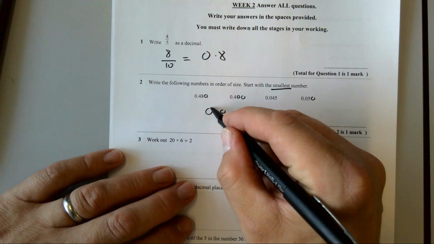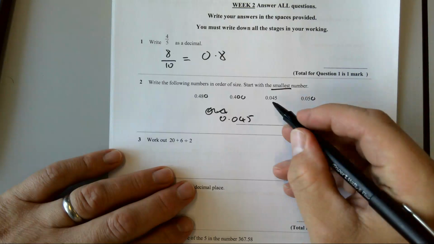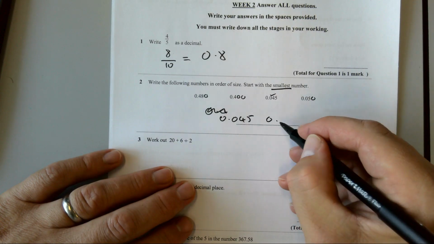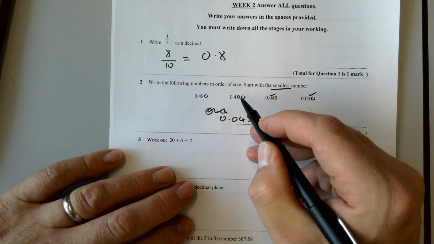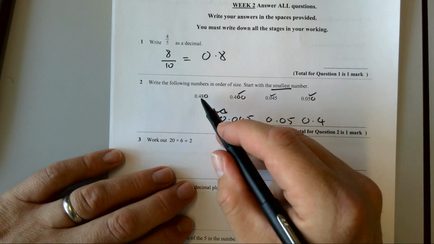So 0.045, I've done that one. Then it's going to be the 0.05, so I've done that one. Then comparing these ones, next one is going to be the 0.4, so I've done that one. Then the largest, 0.48, so now I've accounted for all my values.